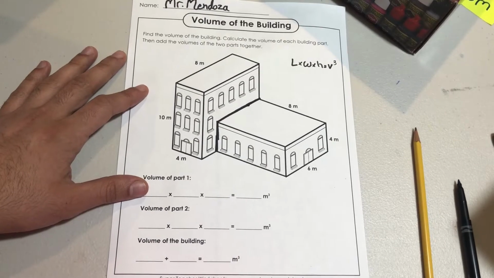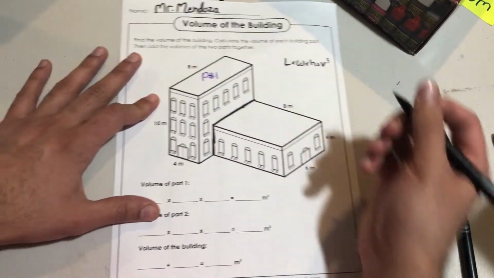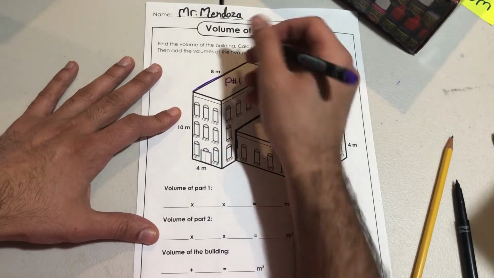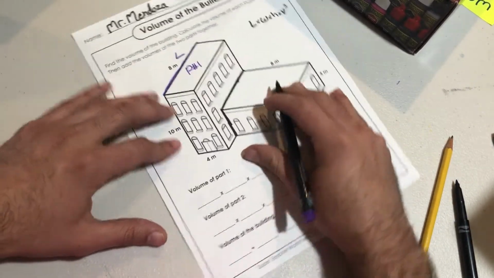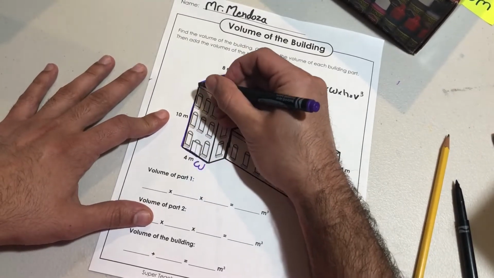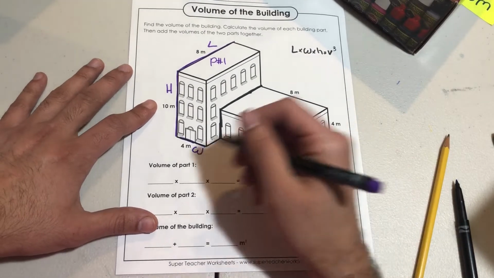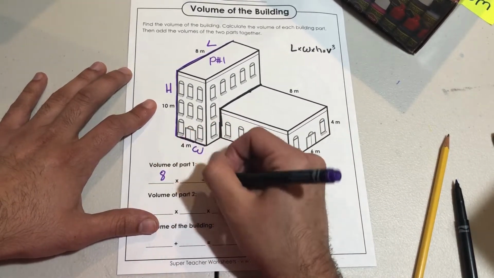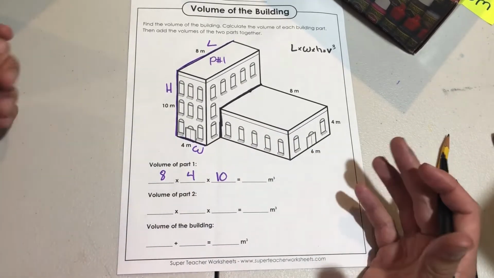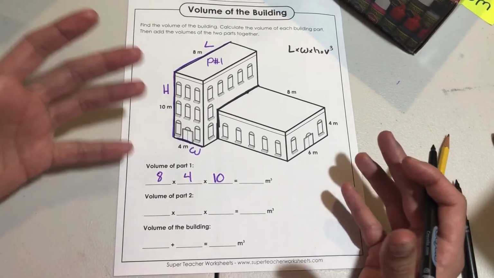Now we're going to call this first figure here part number 1. And I'm going to locate its length, which is over here. I'm going to locate its width, which is down here, and the height, which is over here. And I'm going to plug them in to my formula down here. So my length is 8, my width is 4, and my height is 10. So we know how to calculate the volume of a prism. I know you guys have done that before, but we want to know the total volume of both these figures.